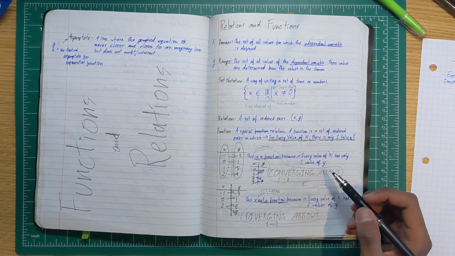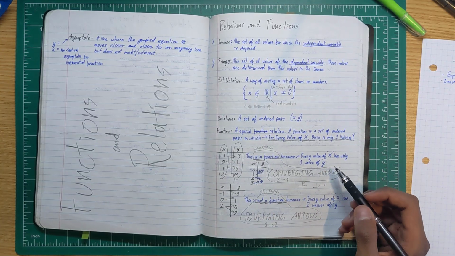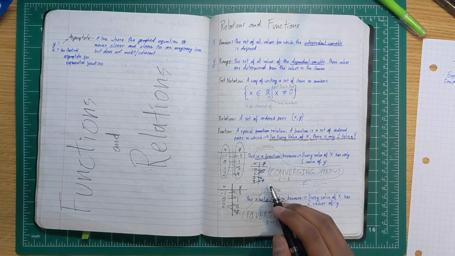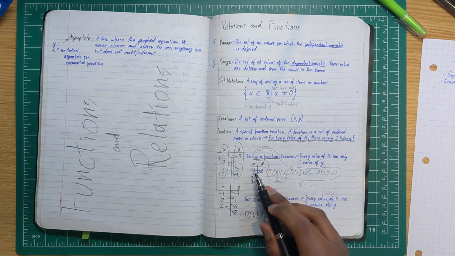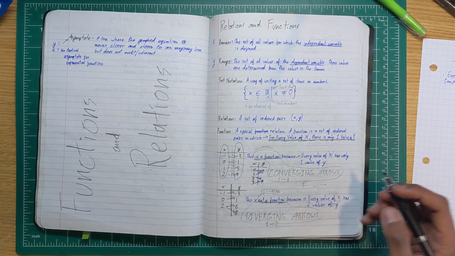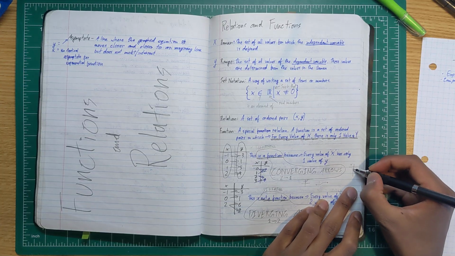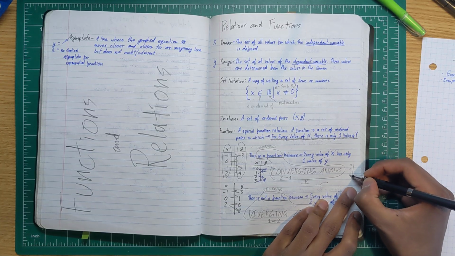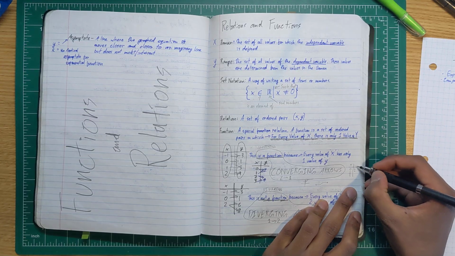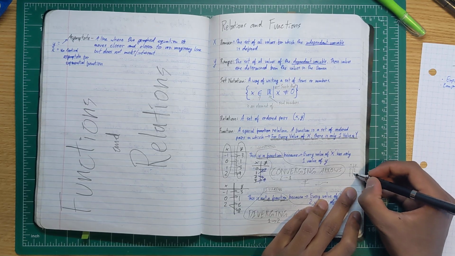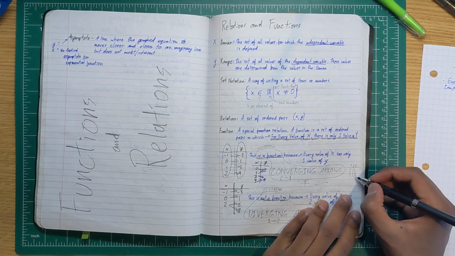So every value of x has only one value of y. So this little table here also means 0, 1, 2, 3 map to 2, 2, 4, 4. This works.